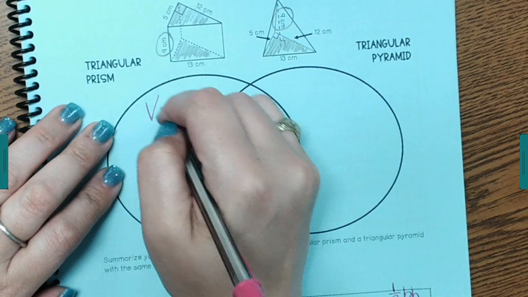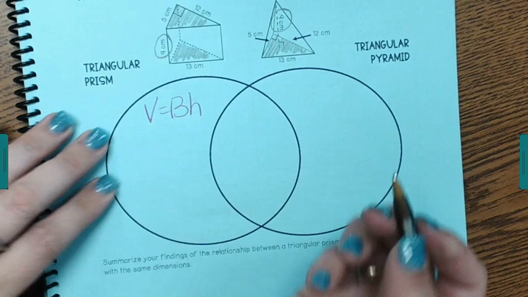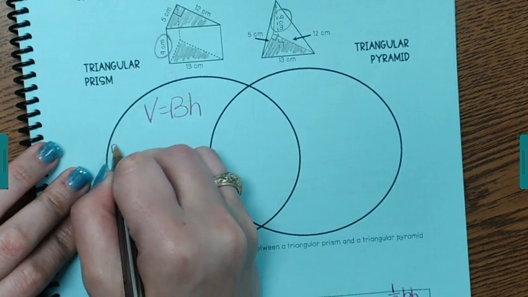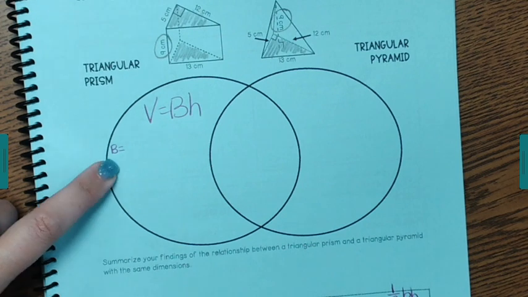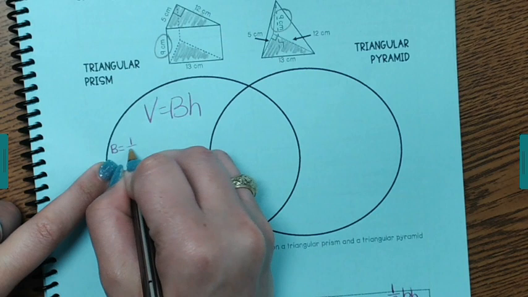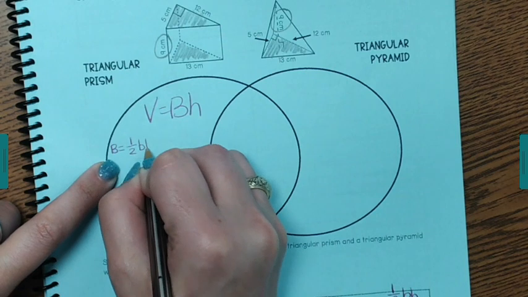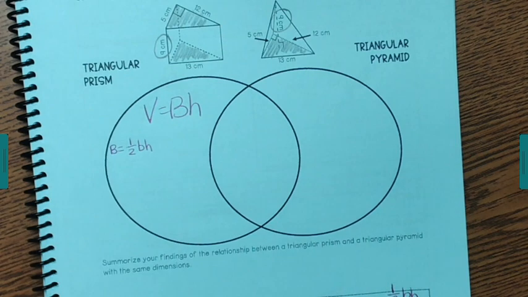V equals big BH. We're going to do big B first. What shape did we shade for big B? A triangle. So what's the formula for a triangle? 1/2 BH. Again, make sure that you're taking good notes so that this is going to help you on the test later.